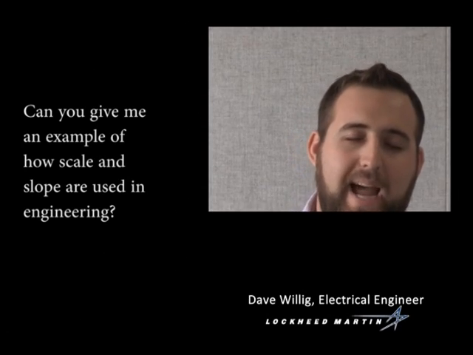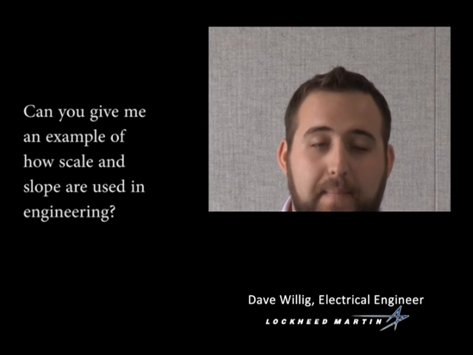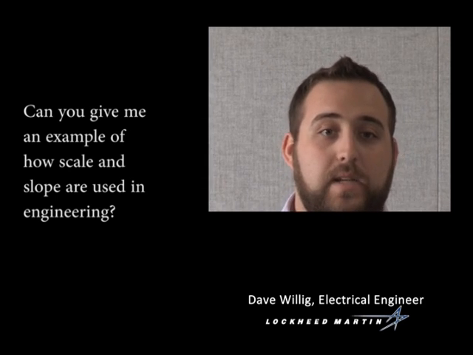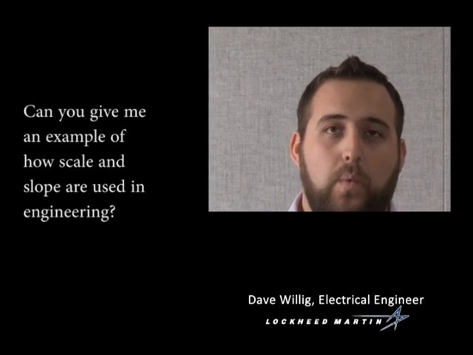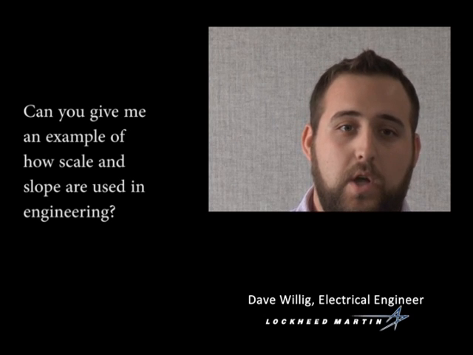Hey Safoni, I can absolutely give you an example where slopes and y equals mx plus b is super important. Imagine that you have a sensor, and that sensor is a 4 to 20 milliamp sensor. When you need to calculate what the sensor is measuring versus what you are receiving as a signal, which would be the 4 to 20 milliamps, let's say it's a temperature sensor, you have a scale.